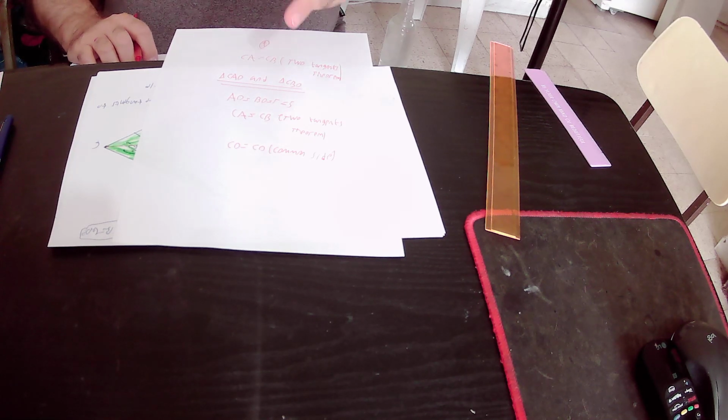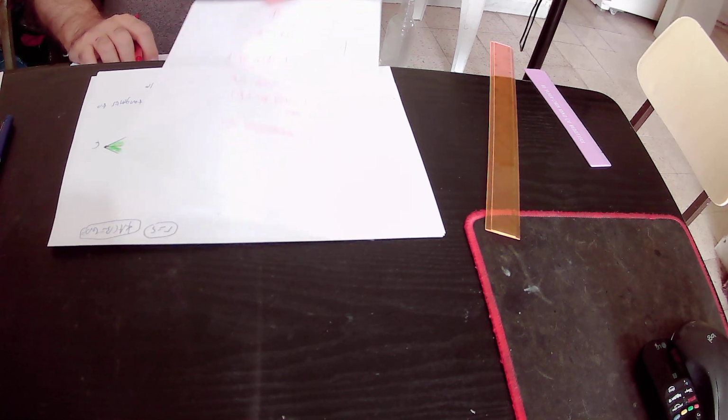So we actually proved that all the sides of triangle CAO are equal to all the sides of triangle CBO. Therefore, those two triangles can go into each other according to the side rule.